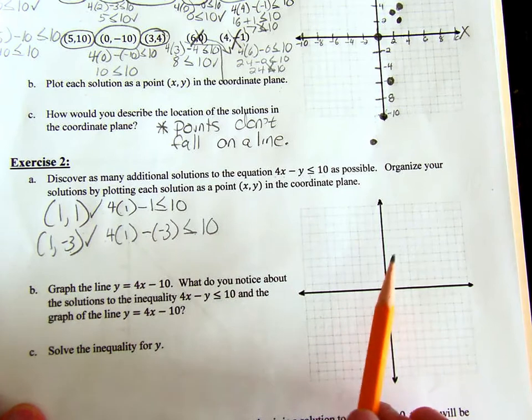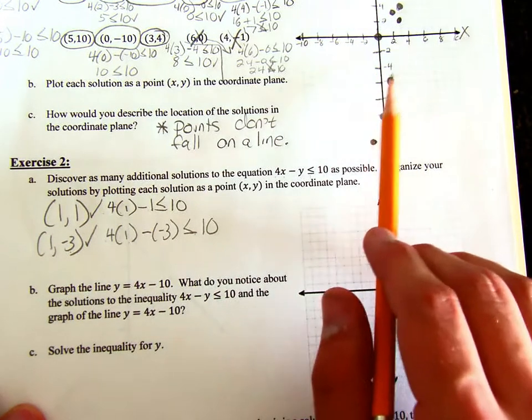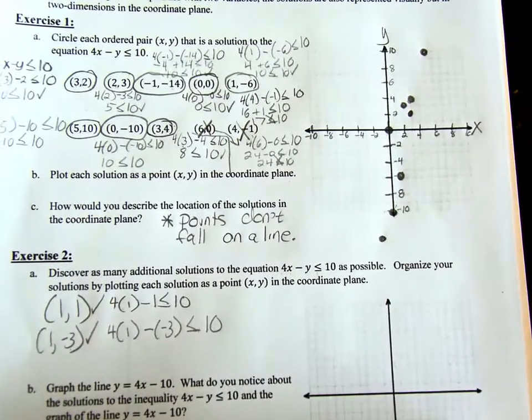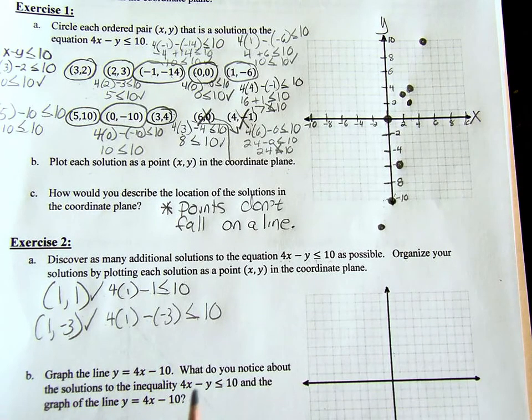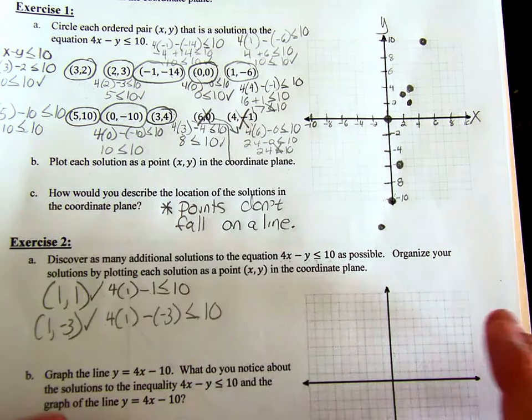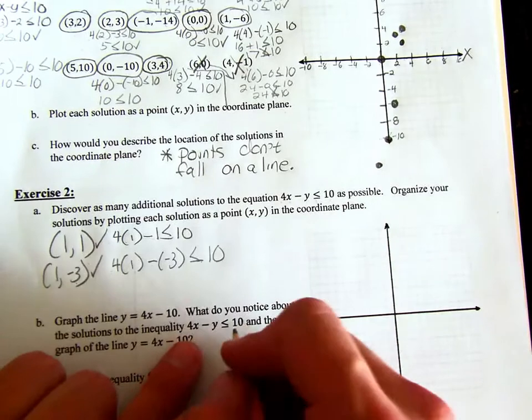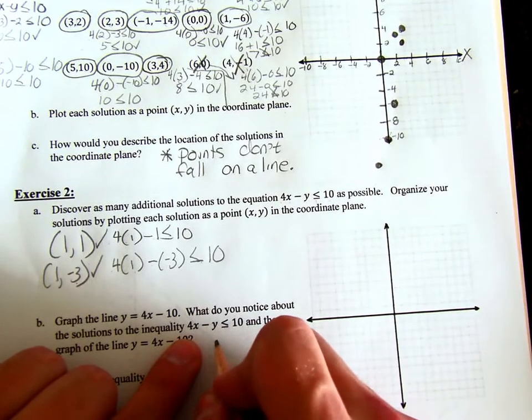So instead of using this graph, I'm going to use the graph that we already used in part A, because it's all the same thing. They want us to graph this line, 4x minus 10. Okay? So if we were graphing 4x minus 10, we know that if we wanted to graph this line, we need 2 points, because any 2 points will make a line. So let's just let x equal 0 and see what we get for y.